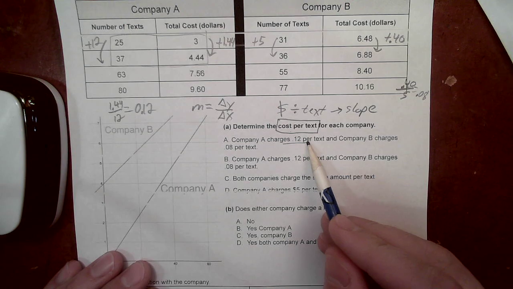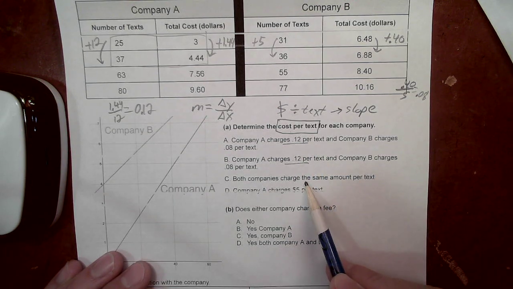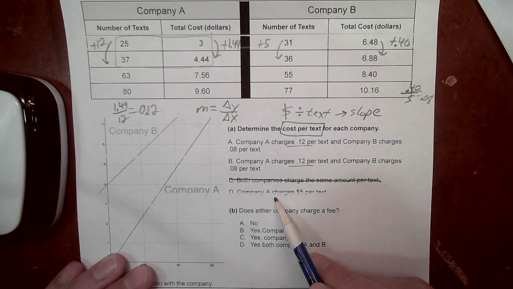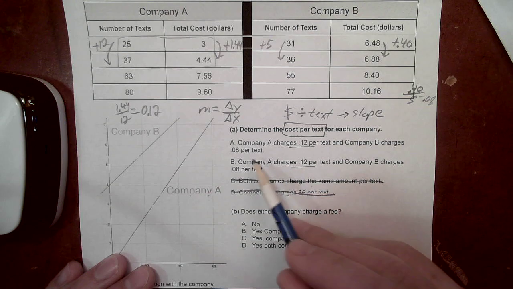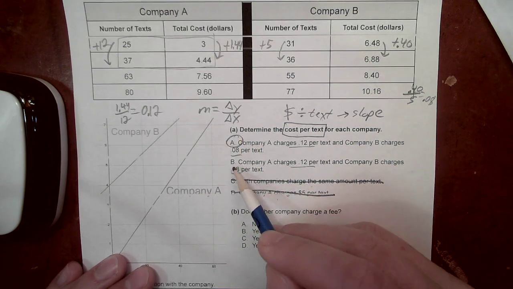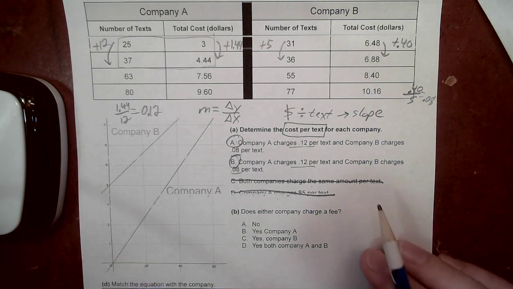So I see company A charges 12 cents per text. That works. Both companies charge the same. Well, they don't, so C's wrong. Company A charges $5 per text. That's wrong. All right, B is 8 cents per text. It looks like there's an error here. These are actually both correct. They both say the same thing.